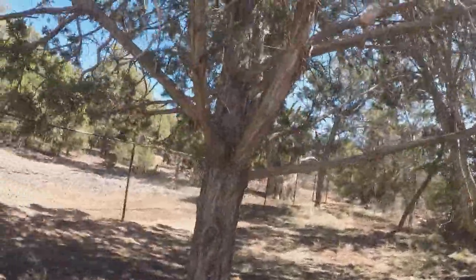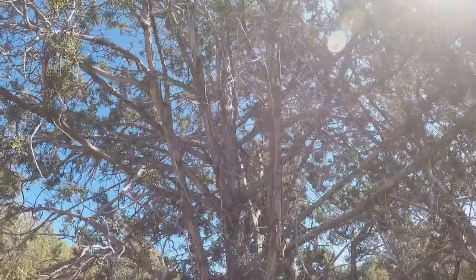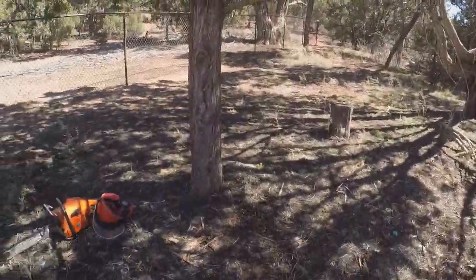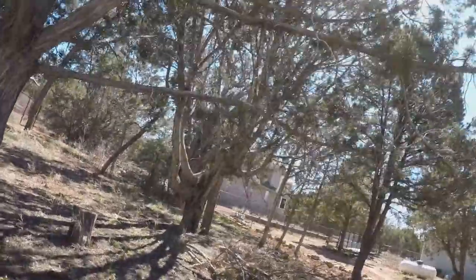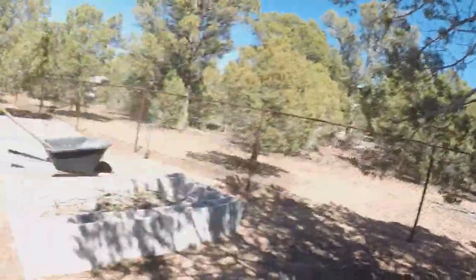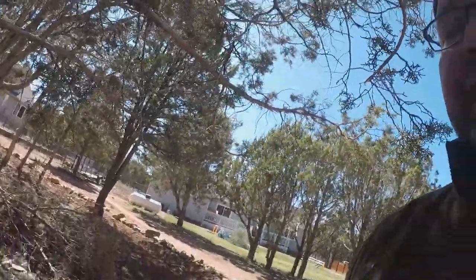So first of all, this is a tree that I'm gonna cut down. This is a juniper. Hopefully you can see that it's not a very tall tree. It's just in the way of my new garden beds, and so I'm gonna cut it down.